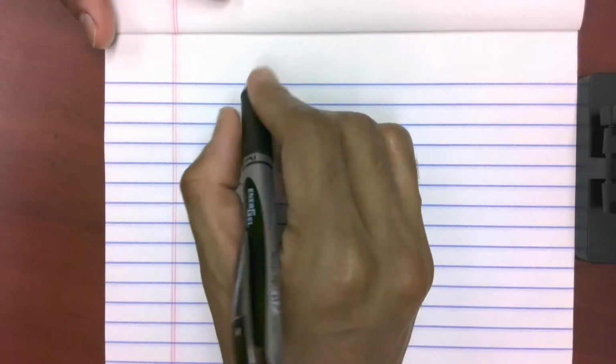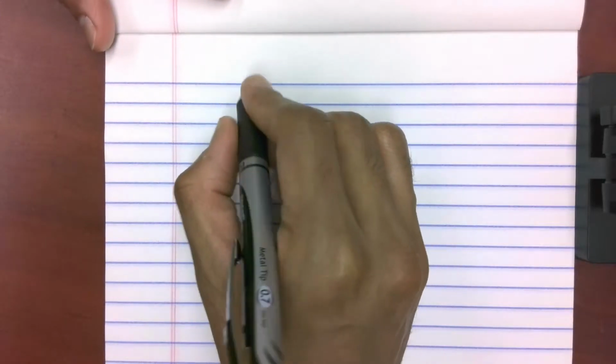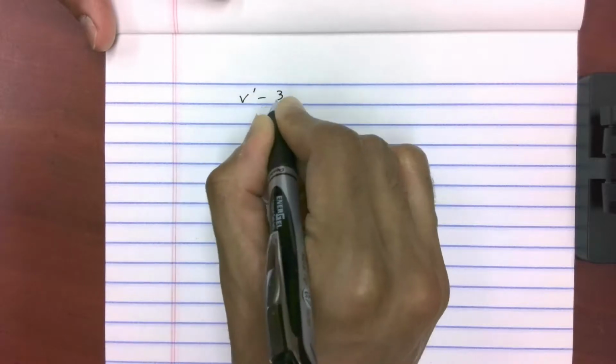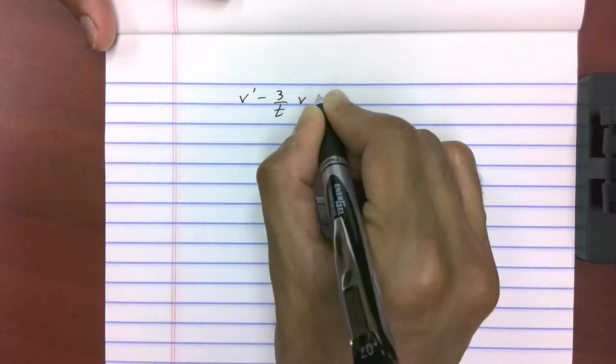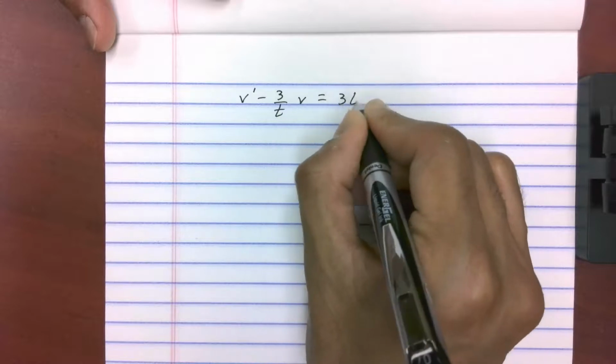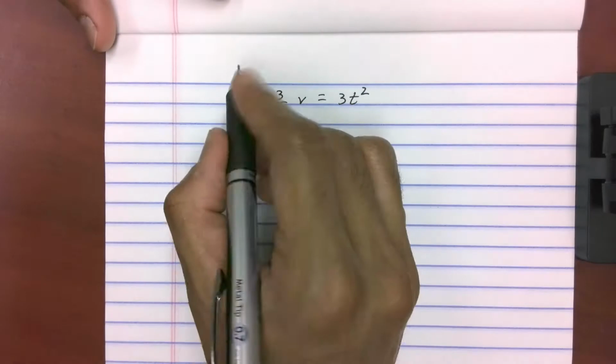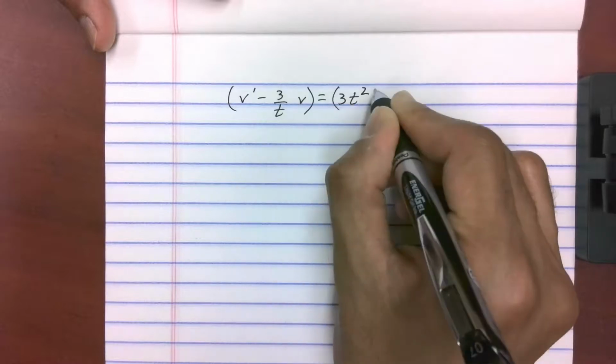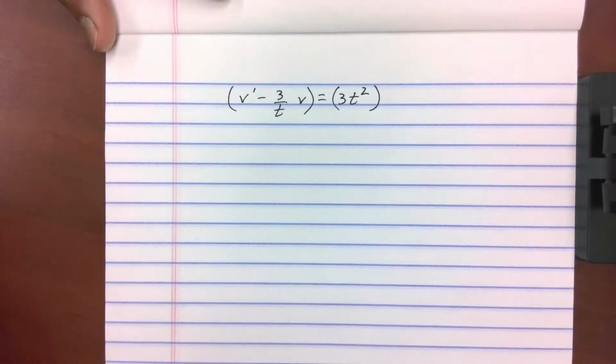One more time, the resulting first order equation we had was v prime minus 3 over t v is equal to 3t squared. And we shall multiply this entire equation with our integrating factor, which is t raised to negative 3.